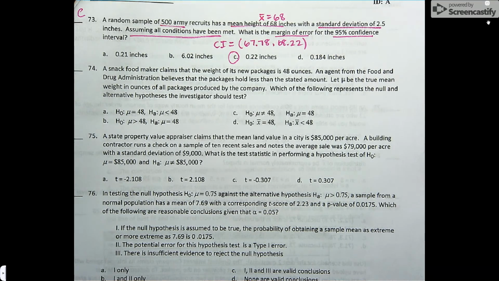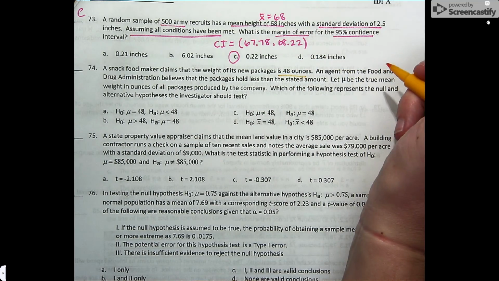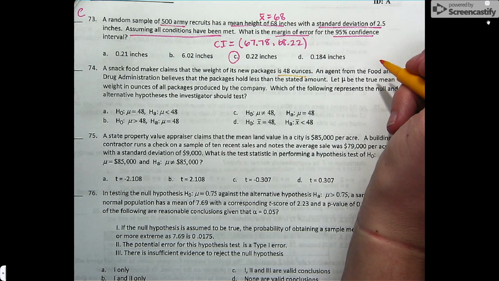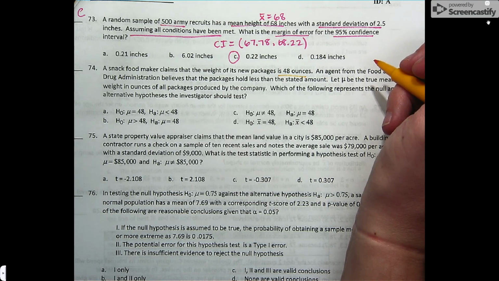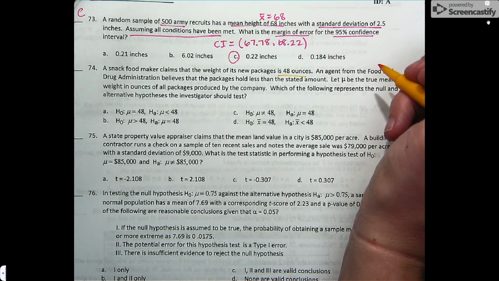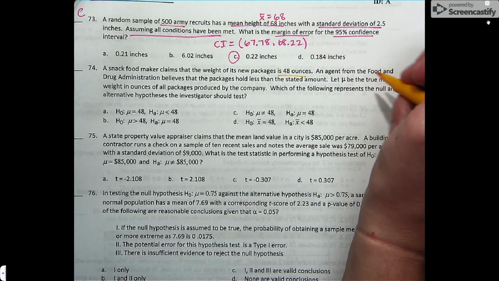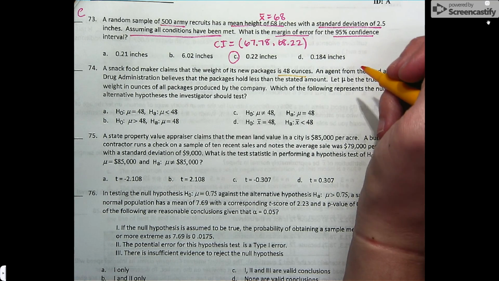Okay, number 74. A snack food maker claims that the weight of its new packages is 48 ounces. An agent from the Food and Drug Administration believes that the packages hold less than the stated amount. So we're going to let mu be the true mean weight in ounces of all packages produced by the company. And which of the following represents the null and alternative hypotheses the investigator should test?